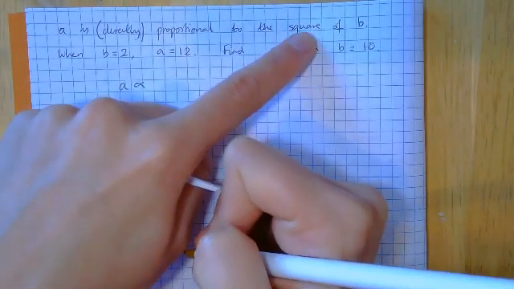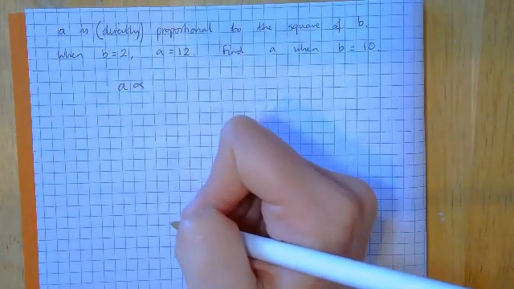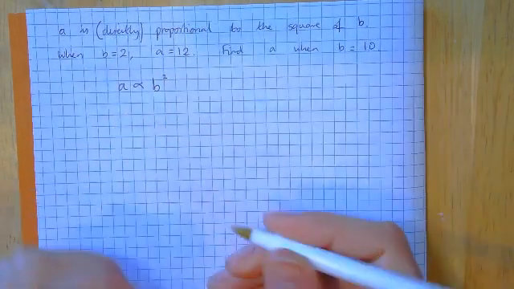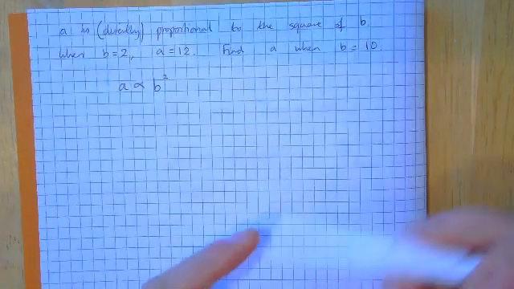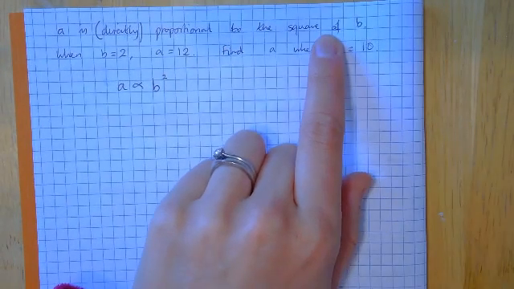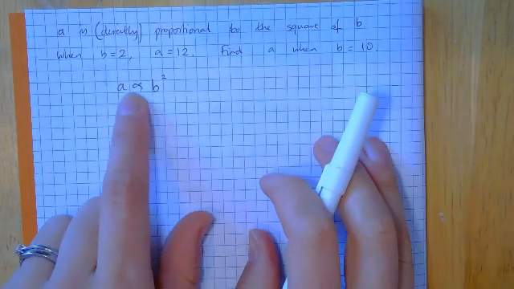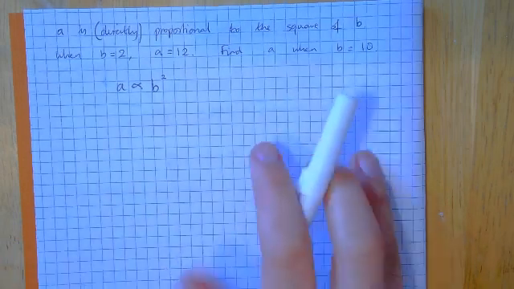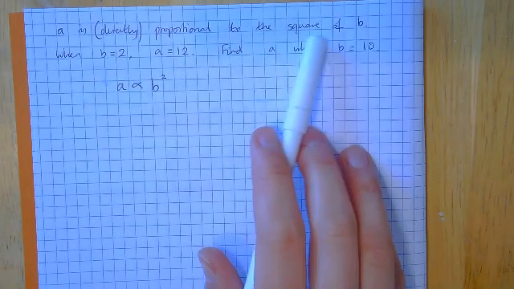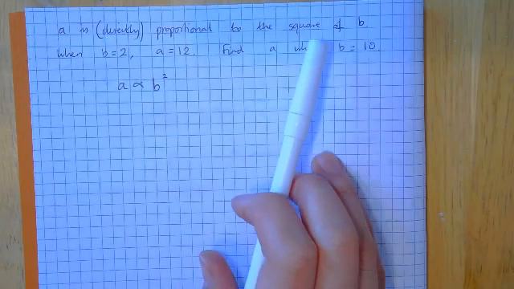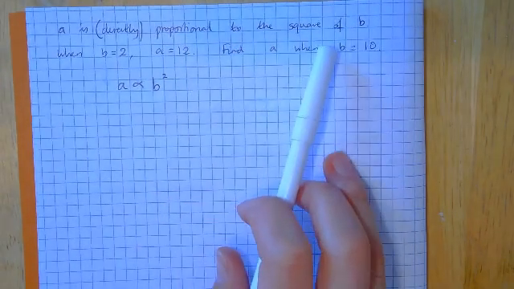A is directly proportional to the square of B. Now that isn't the square root, that's the square of B. That's B squared. Now one word in here, if I'd put root in there, everything would change. I would have A fishy square root B, and then all my numbers would be different. So just read super, super carefully.